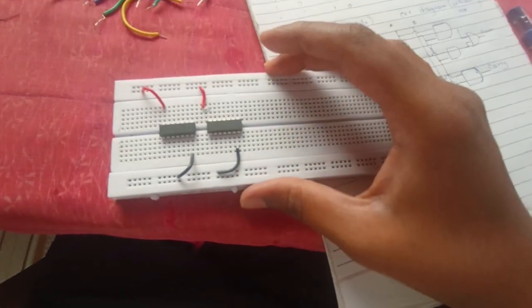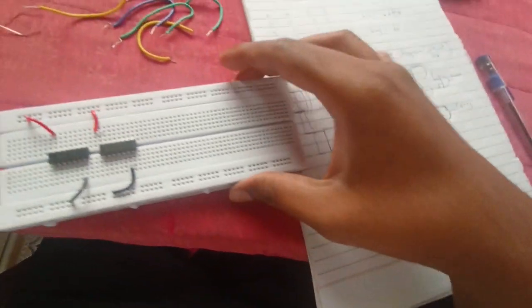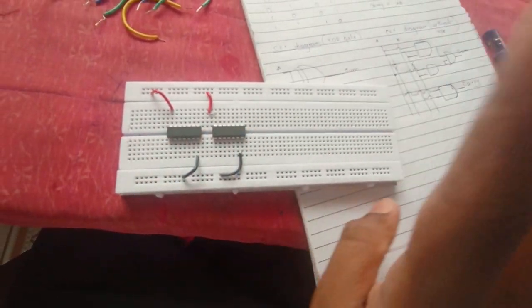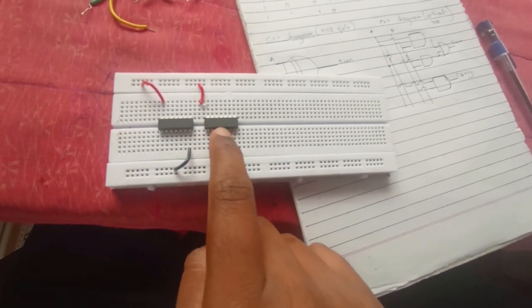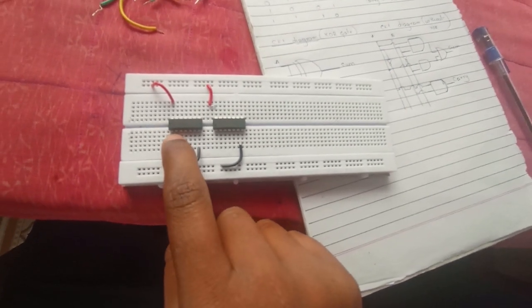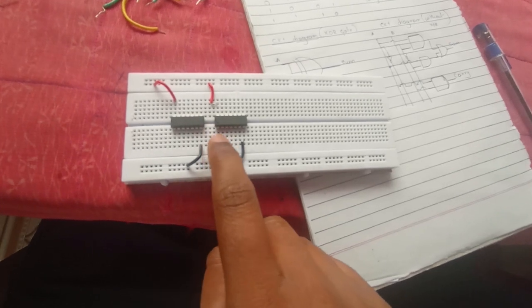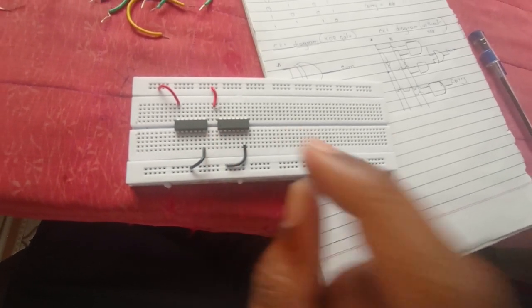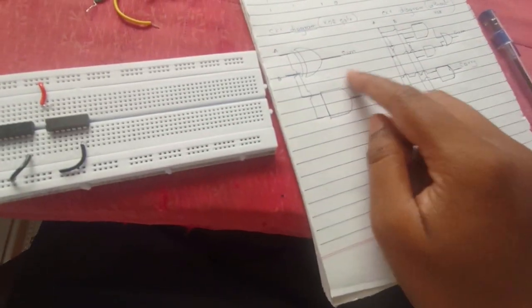Now for the implementation we need one XOR and one AND. You may know one IC contains 4 gates. So this contains 4 AND gates and this contains 4 XOR gates, but we want only 1 gate. I'm going to use pins 1 and 2 as inputs, and the third pin is the output for the AND gate, and likewise pins 1 and 2 are inputs and the third is the output for the XOR gate. So let us make the connections according to this diagram.